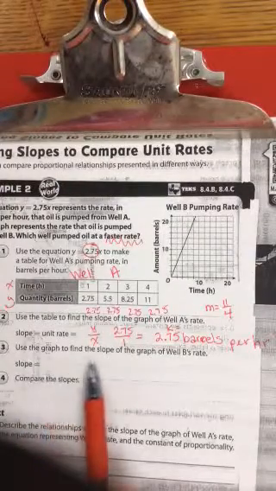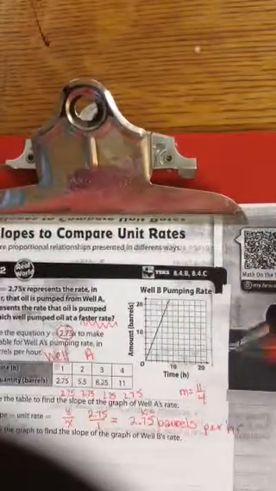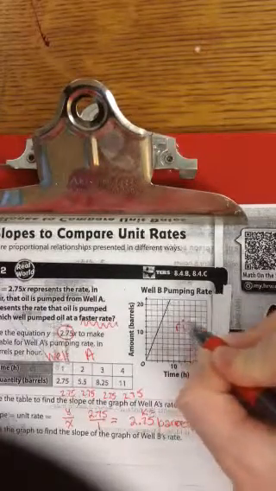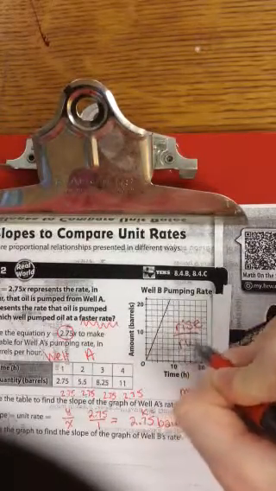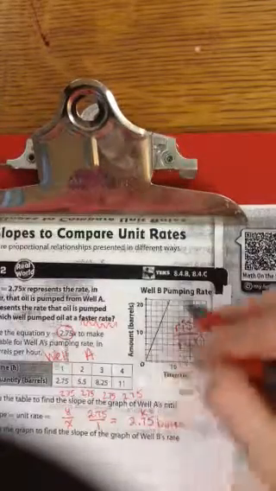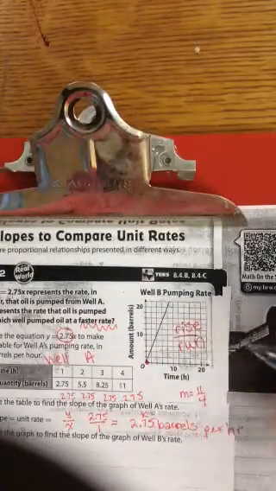3 says use the graph to find the slope of well B. Alright, so on a graph, you need to use rise over run to get the slope. This graph is crossing at 0, 0 is the first point.